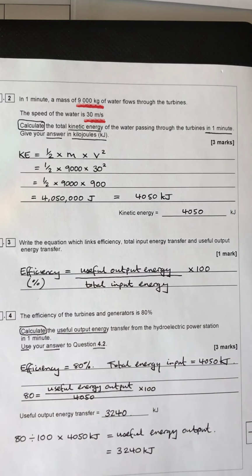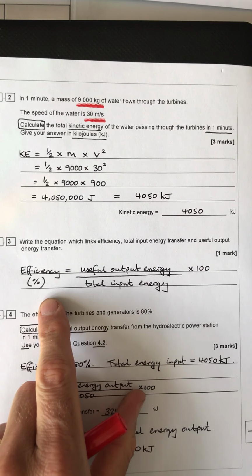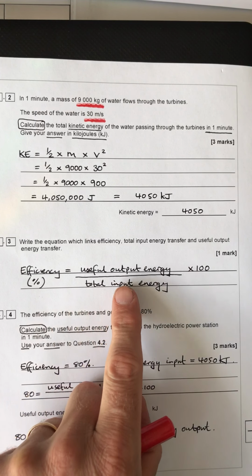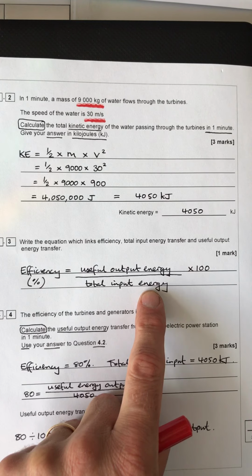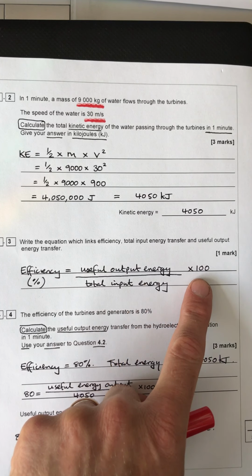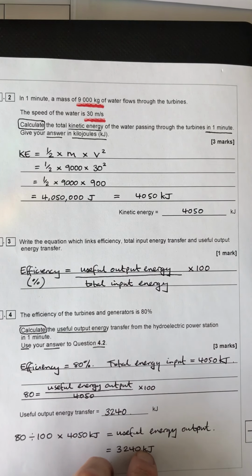4.3, write the equation that links efficiency, total energy input, and the useful energy transfer. And it's this. Efficiency as a percentage is equal to useful energy output divided by total energy input, both of those in joules. You multiply it by 100 to get a percentage.